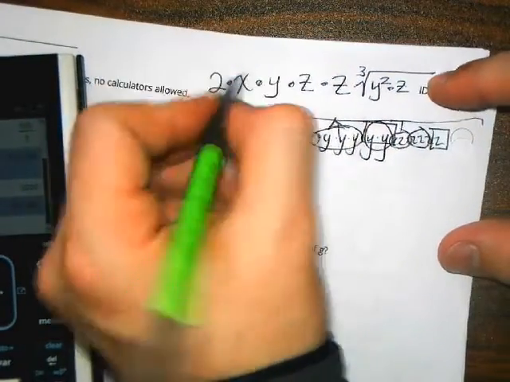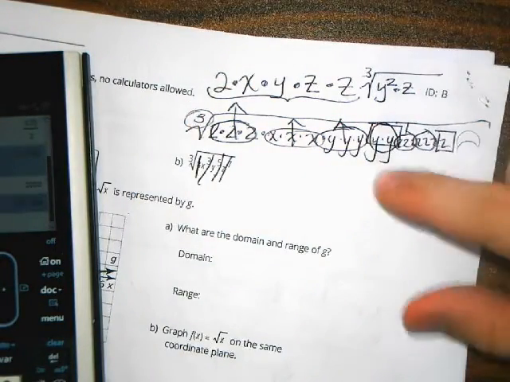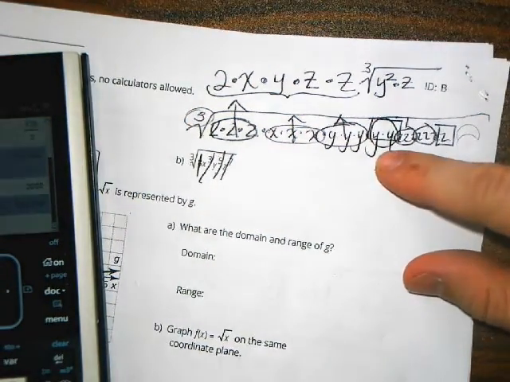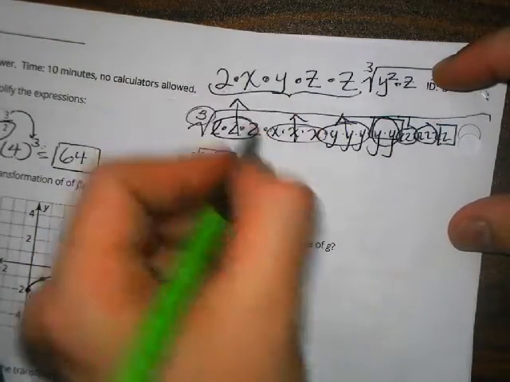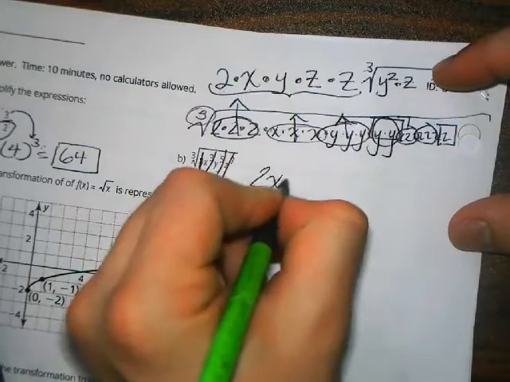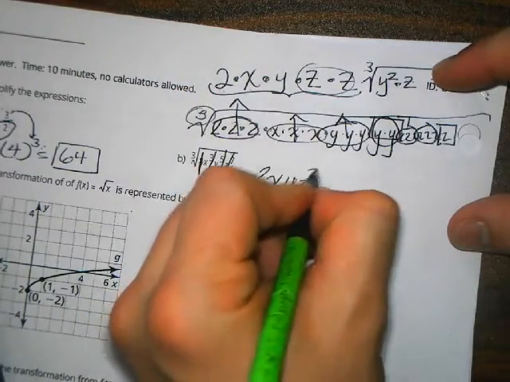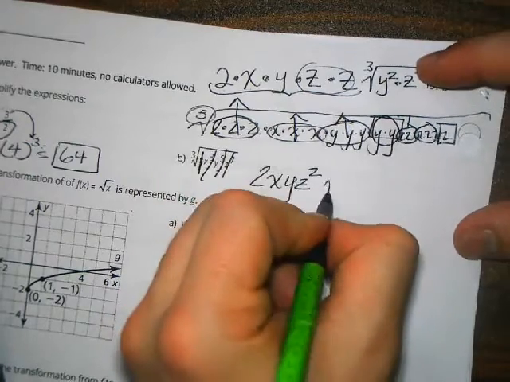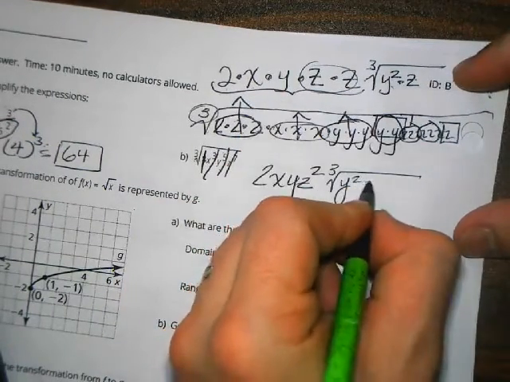Now let's clean up our coefficient and write our final answer. We can say 2 times x is 2x times y. Z times z is z squared. Now we'll have the cube root of y squared times z.